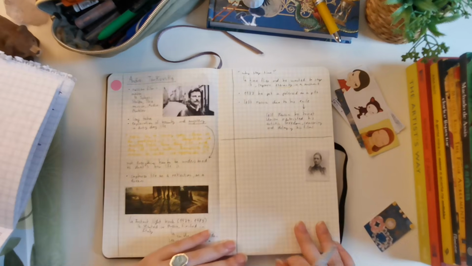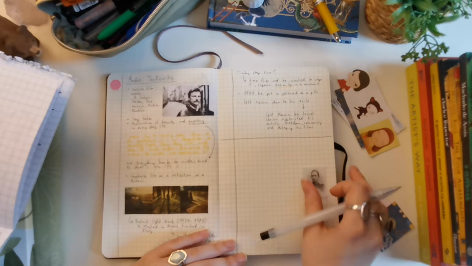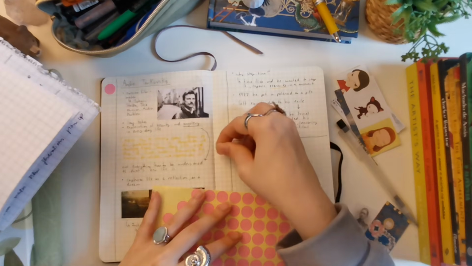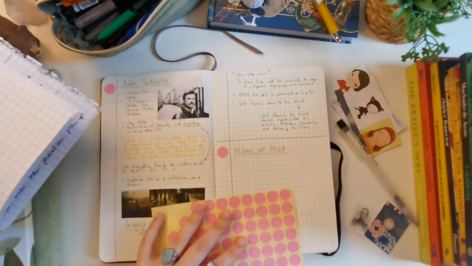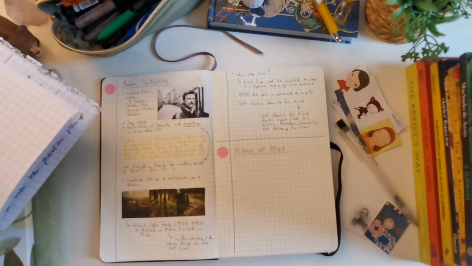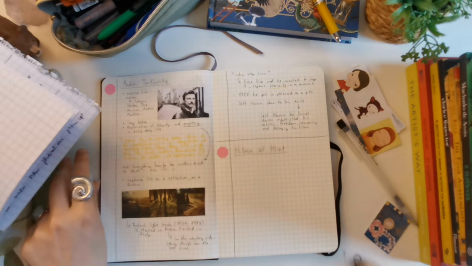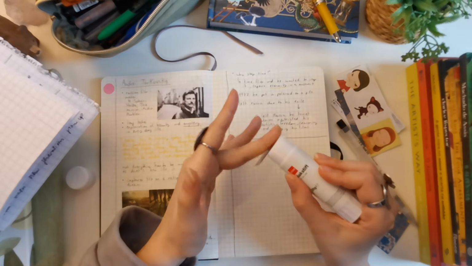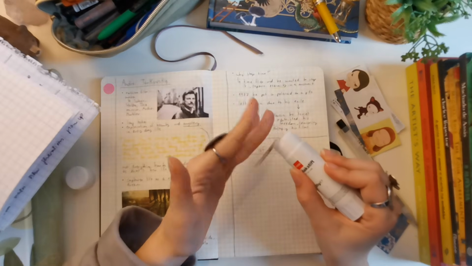I think that might be better. I will do that. Also, since you already saw my process for this one, I think I will just skip this, and I'll be back when I'm done with this spread, and I will just show it to you.